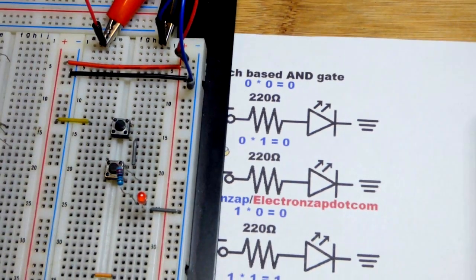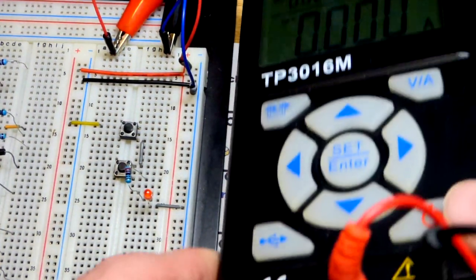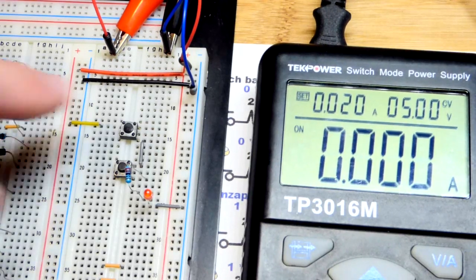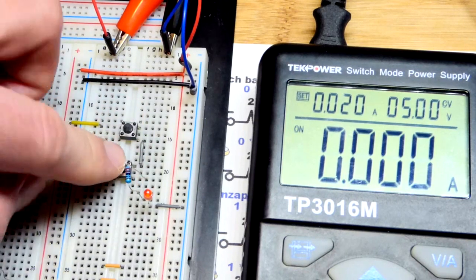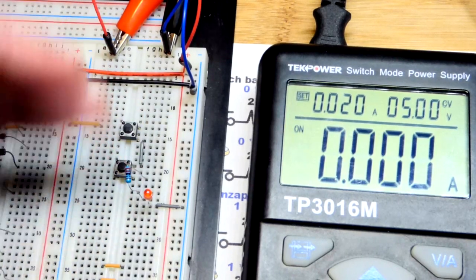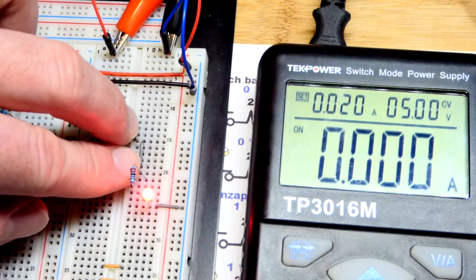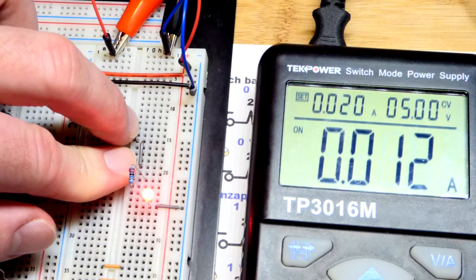And we can test it out. So first, of course, I got to turn the output on. That's with the power button right there for this particular unit. Output's on. We press one switch, LED stays off. Press the other, stays off. So of course, if we don't press either, that's the other option, the LED is off. But we press them both, we turn them both on, the LED turns on.